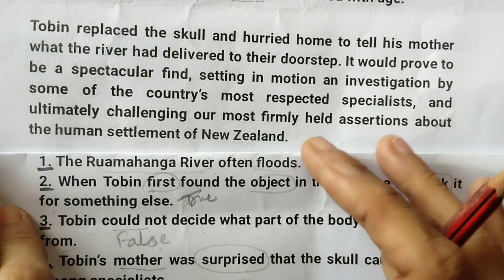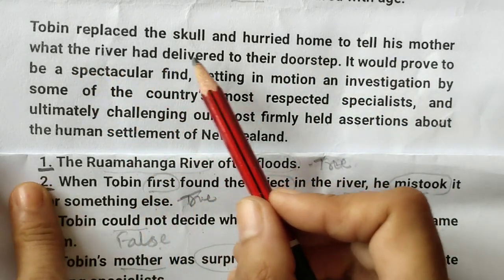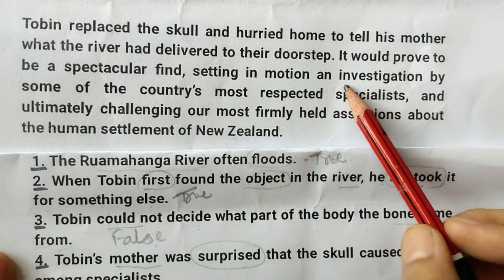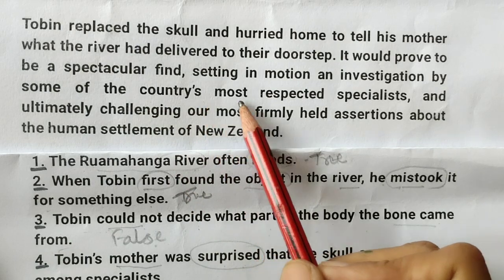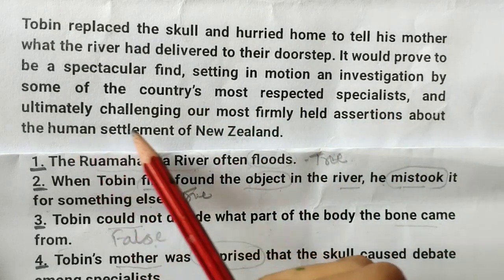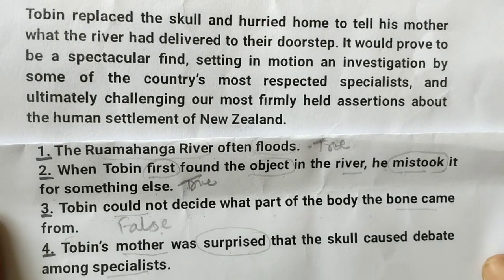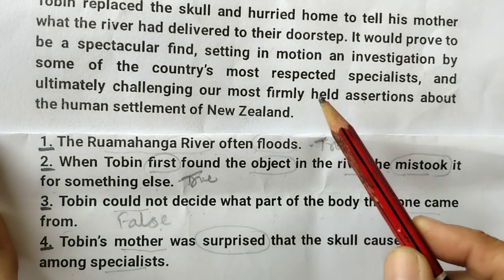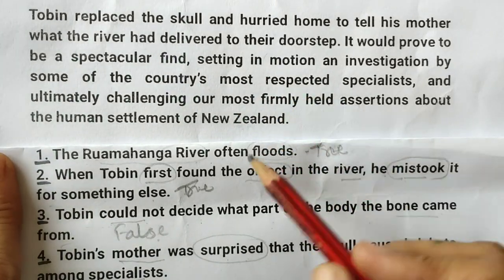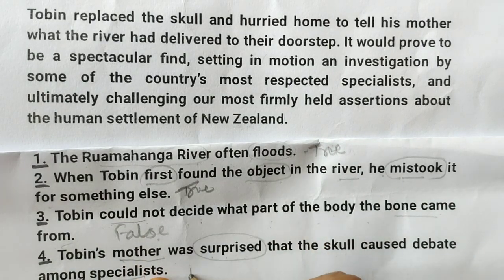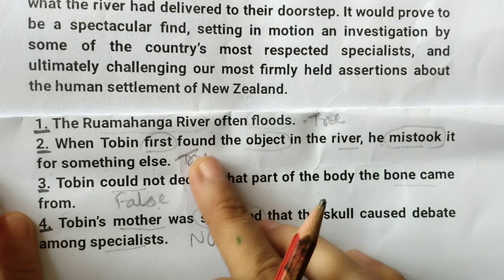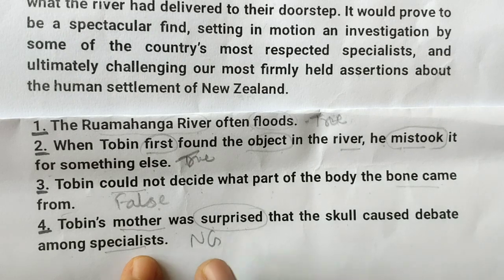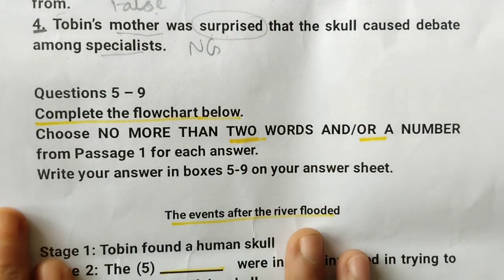See this. Tobin replaced the skull and hurried home to tell his mother what the river had delivered to their doorstep. It would prove to be a spectacular find, something in motion, an investigation by some of the country's most respected specialists, and ultimately challenging our most firmly held assertion about human settlement of New Zealand. So in this paragraph, I couldn't find whether his mother was surprised or not. So I will just write not given. And of course, true, false, and the last one definitely will come as not given. So not given should come here in mostly 99% of cases.